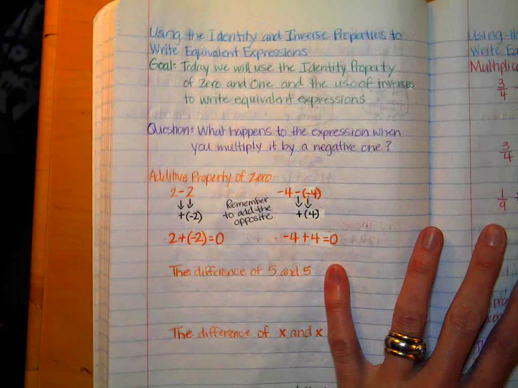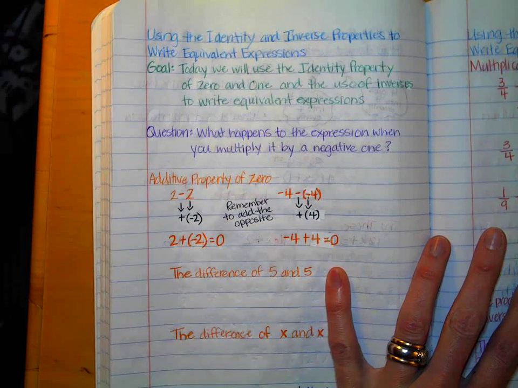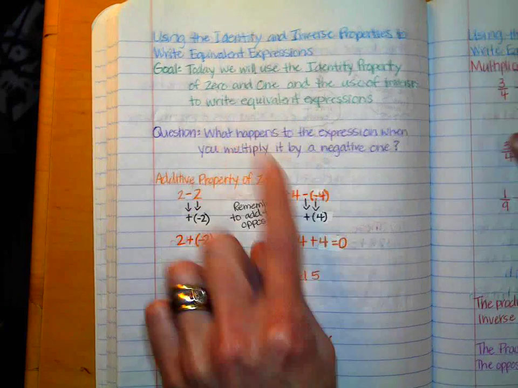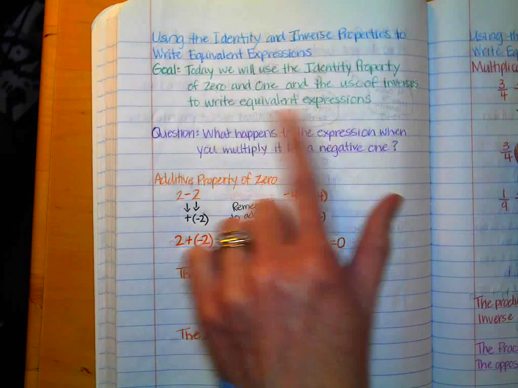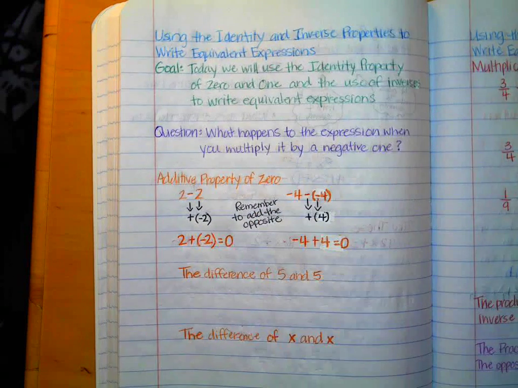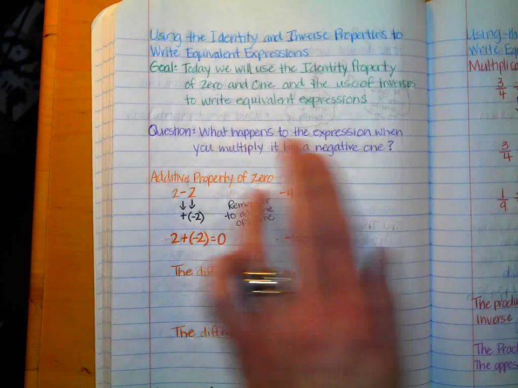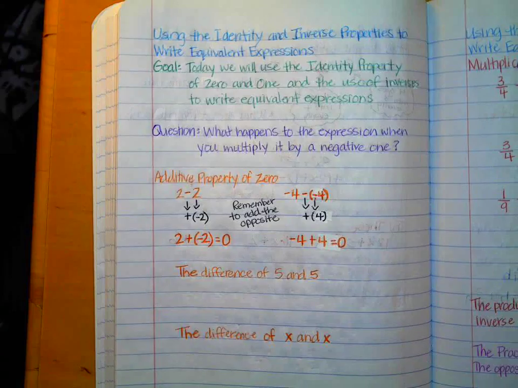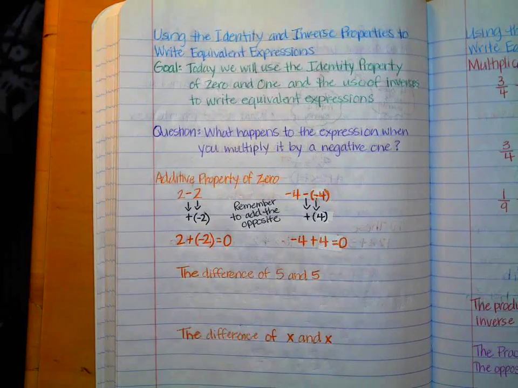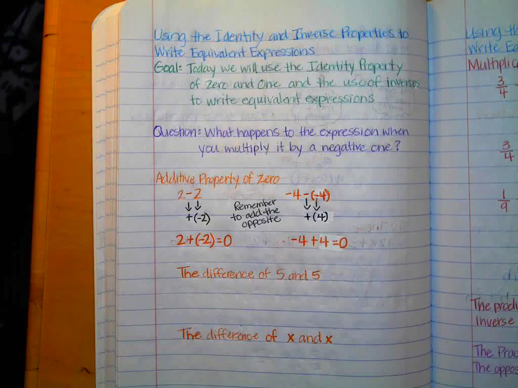So let's go back to our goal for today. Our goal for today is we will use the identity property of 0 and 1, which is what we just talked about, and use inverses to write equivalent expressions. The inverses, we did it all over the page. What happens to the expression when you multiply it by a negative 1? The answer is always its opposite. That is right.